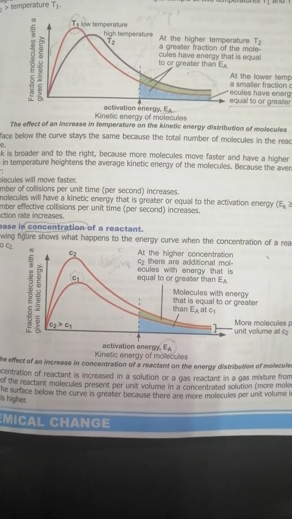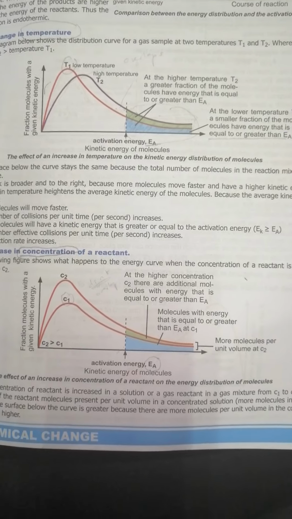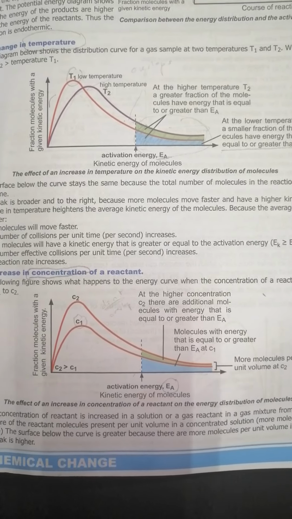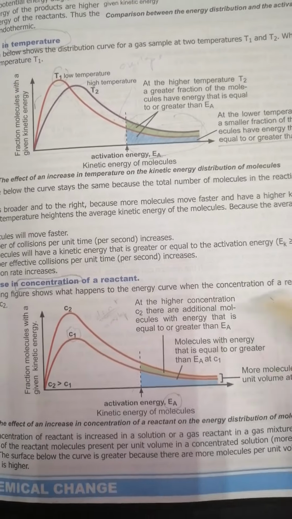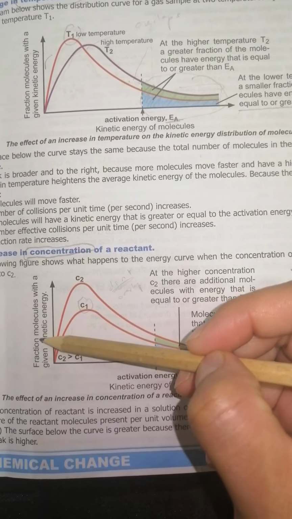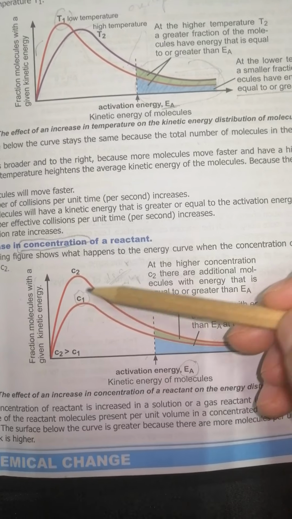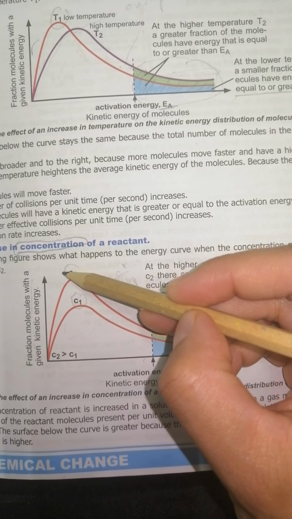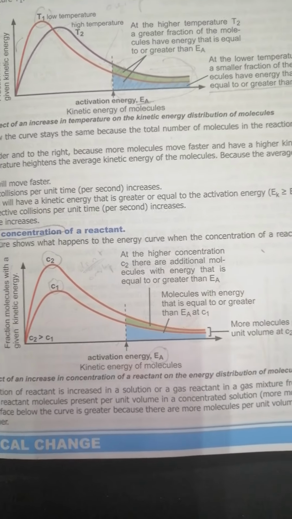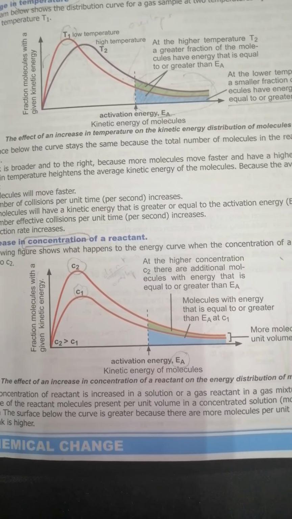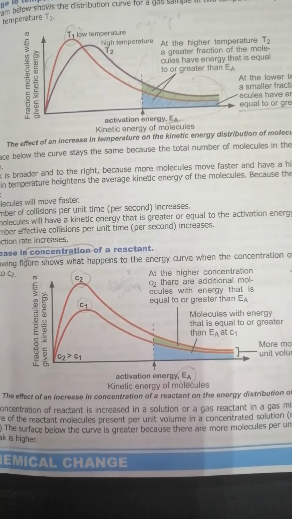Now, if you increase concentration, it just means that you are adding more particles. So whatever number of molecules you had in the beginning, now you have even more particles. So can you see on the y-axis you have the fraction of molecules, which is like the amount of molecules. So when you increase concentration, now you will get a new graph, which is marked as C2. Can you see that this graph is much higher than C1? And that is because you have just increased the particles. So it will be at a higher value compared to C1.